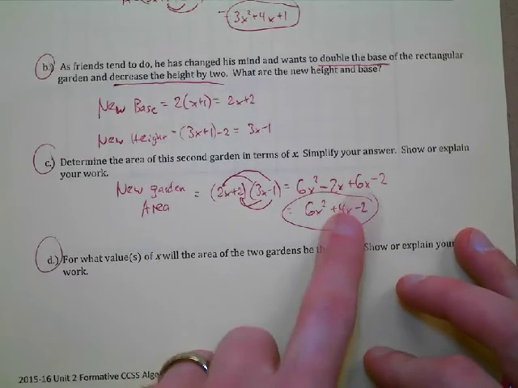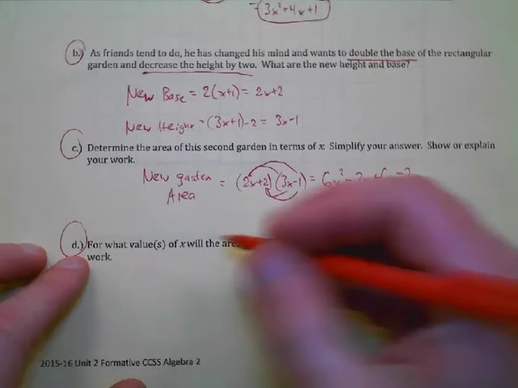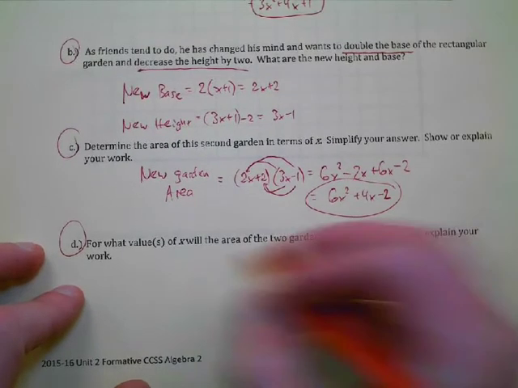Unpause. Letter D. For what values of x will the area of the two gardens be the same? So what two gardens?